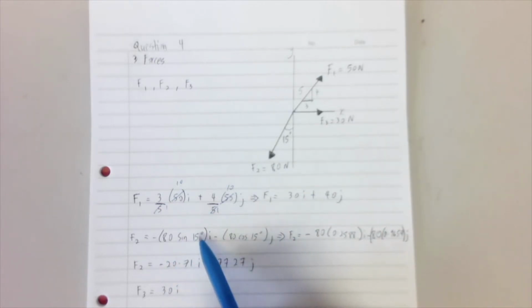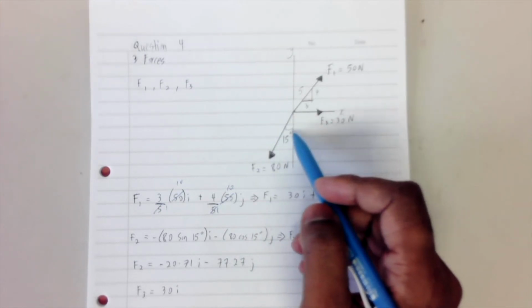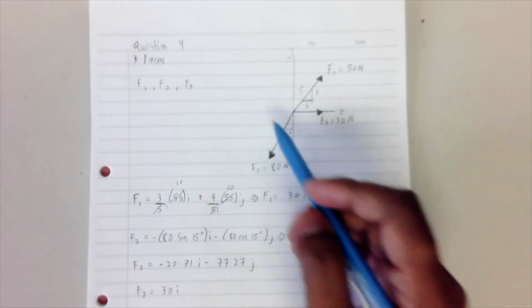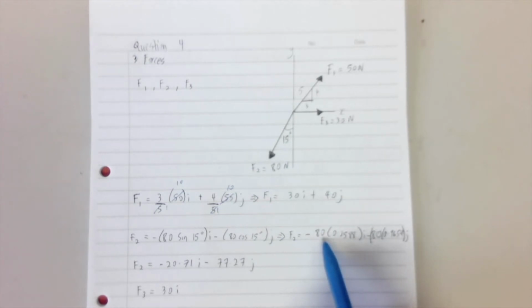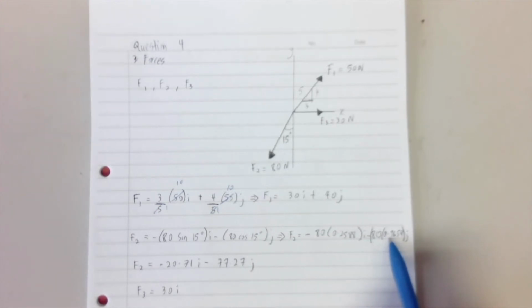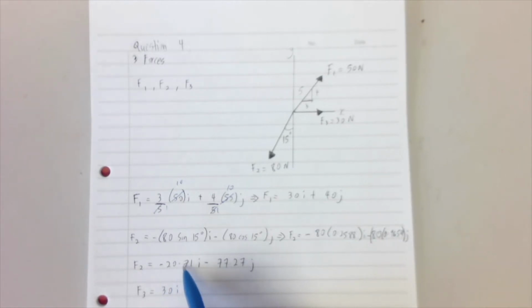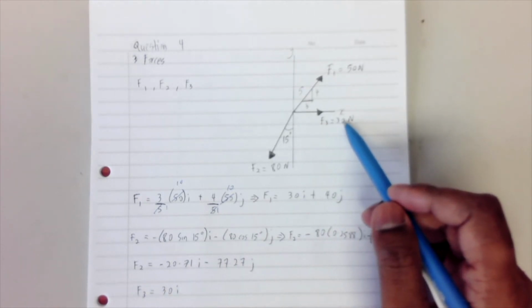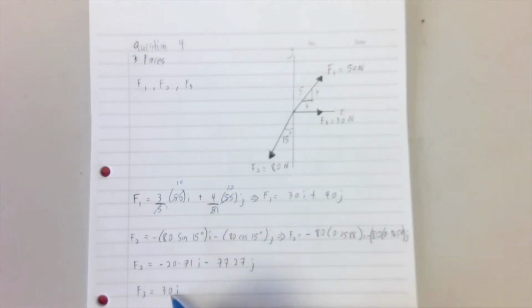And for F2, the x-axis component is towards the left, so negative, and the y-axis is towards downwards, 80 Newton, sine 15, and negative 80 cos 15. Okay, cos 15 for the y-axis, sine 15 for the x-axis. So for F2, when we solve, sine 15 gives 0.2588, cos 15 gives 0.9659. So when we do the calculation, we get in i and j terms negative 20.71i minus 77.27j. For F3, it only involves the x-axis, which is positive 30 Newton, so 30i.